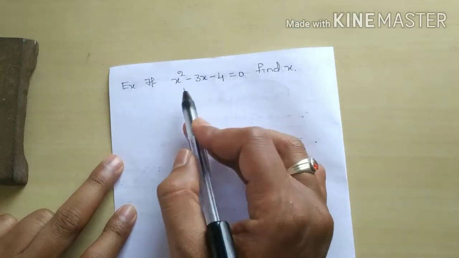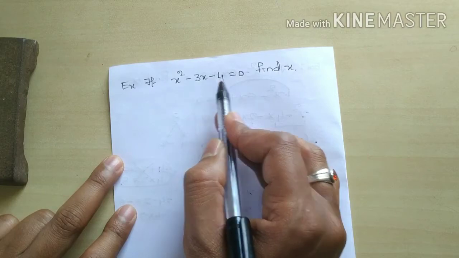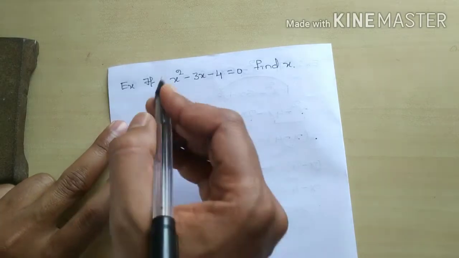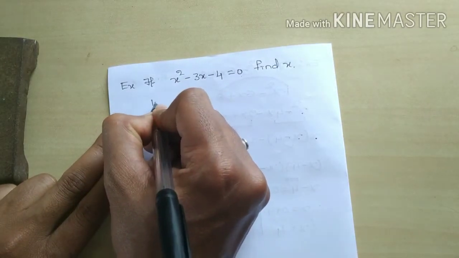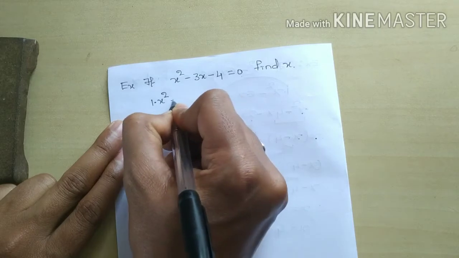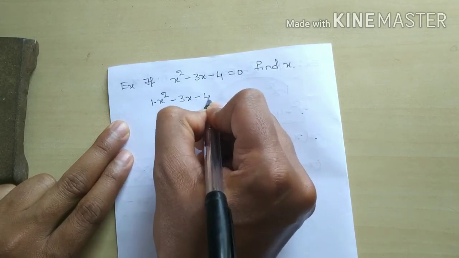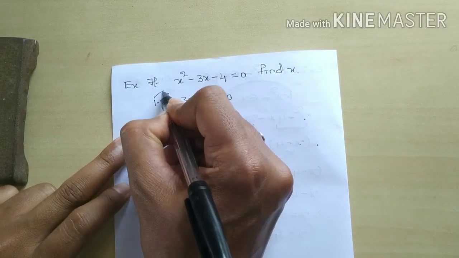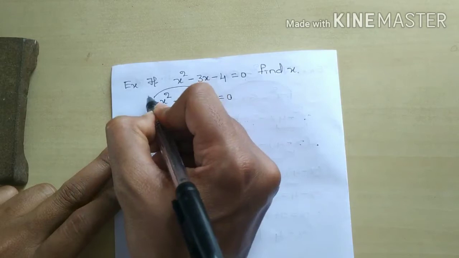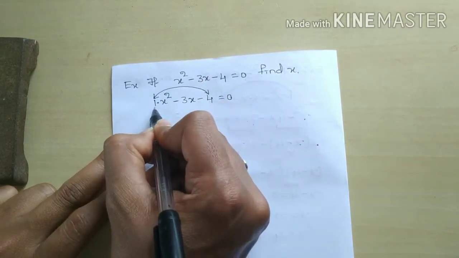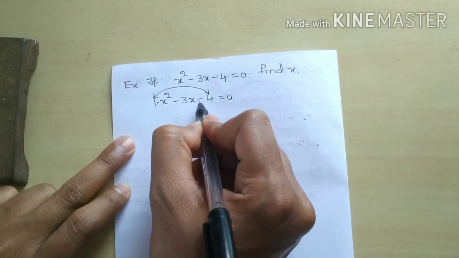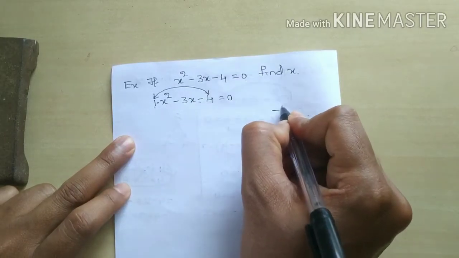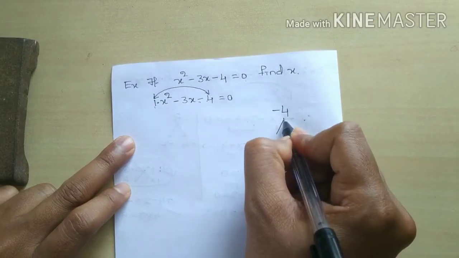Next example. If x square minus 3x minus 4 equals to 0, find x. So this is the quadratic equation. Again x square, the coefficient of x square is 1, minus 3x minus 4 is equals to 0. So the first step is the same. Multiply the coefficient of x square with the constant term. What is the coefficient of x square here? 1. You have to multiply with that constant, including the negative sign. So 1 into minus 4 is how much here? Minus 4.